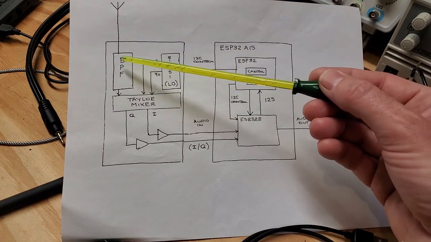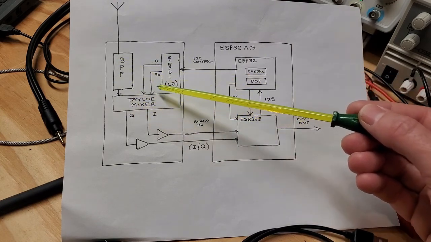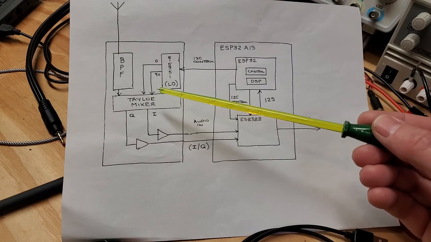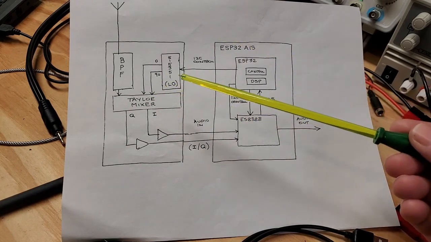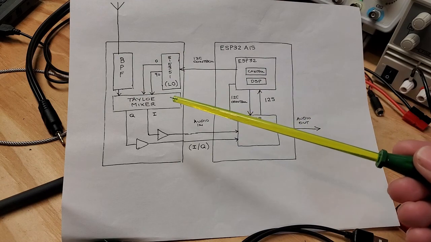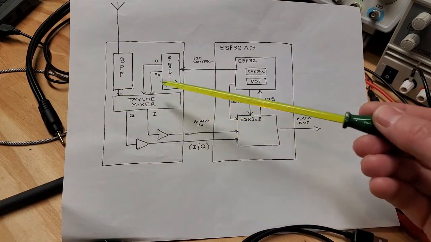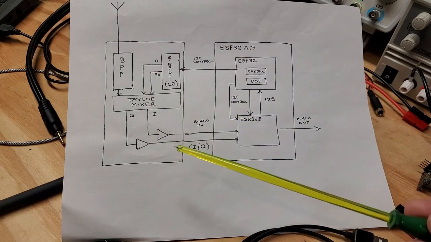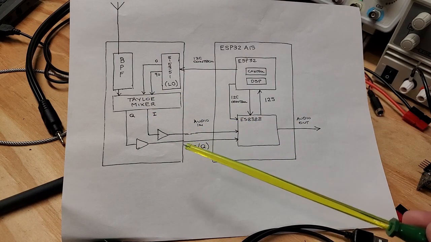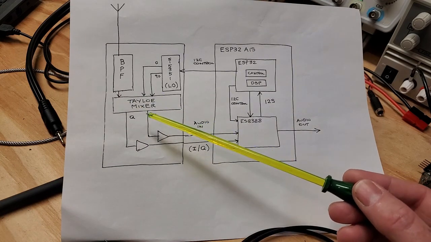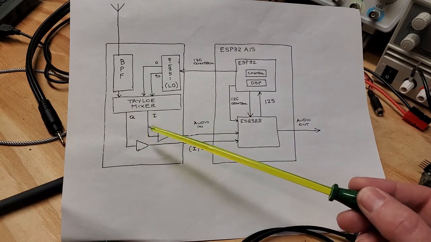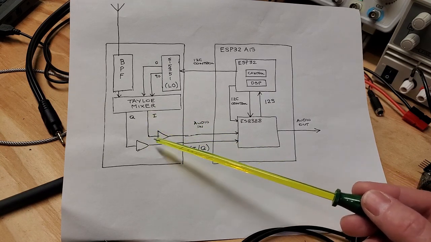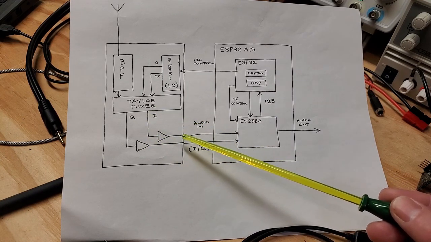So that gets mixed together with the incoming RF in a Tayloe mixer, which consists of an FST3253 acting as that mixer. And I'll include a link to the paper that I've described earlier on Tayloe mixers that has the FST3253 in it. The result of that is it produces I and Q audio signals, which then are amplified and then exit the board through the audio jack.